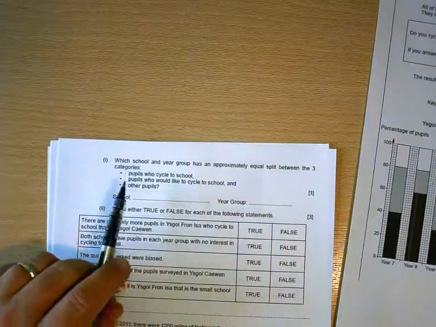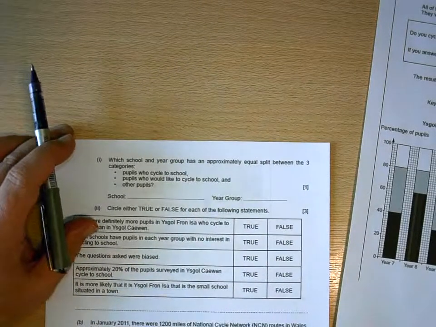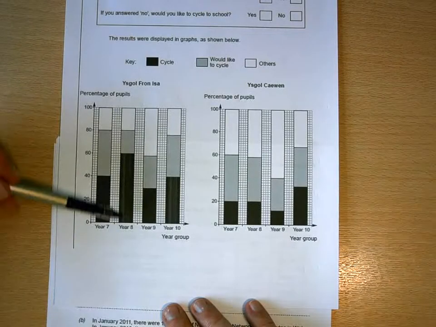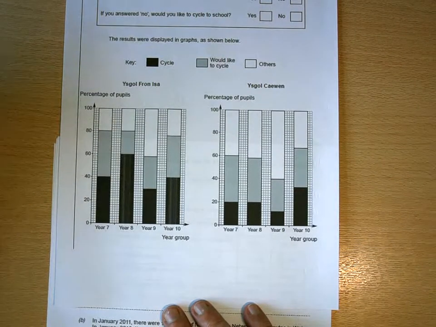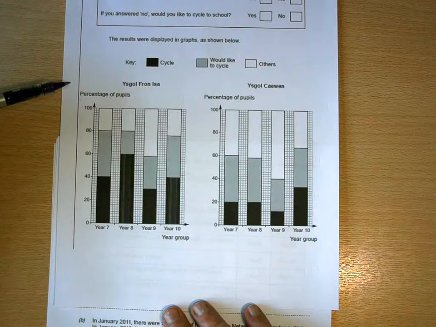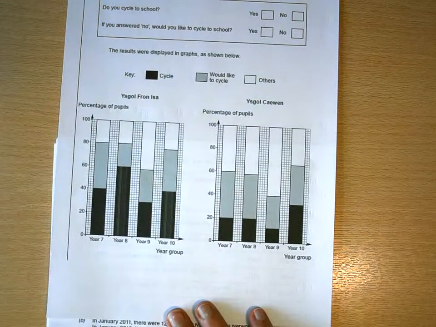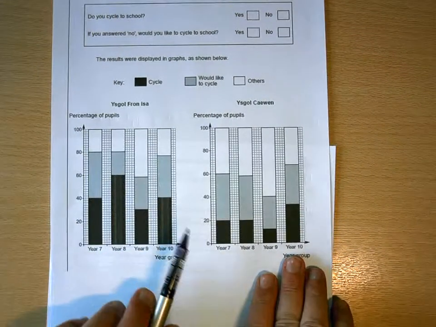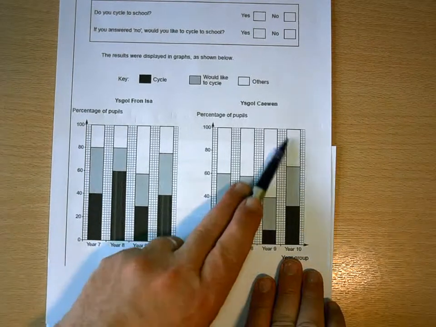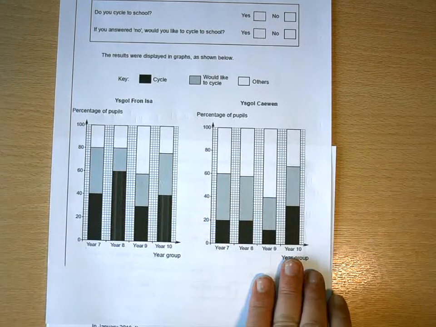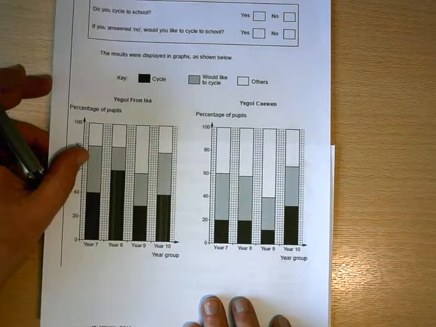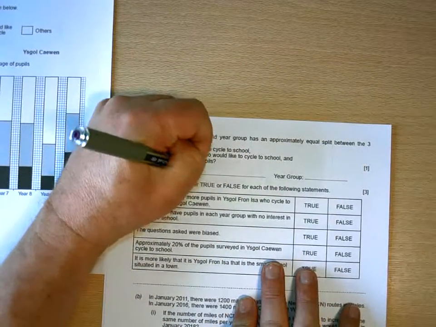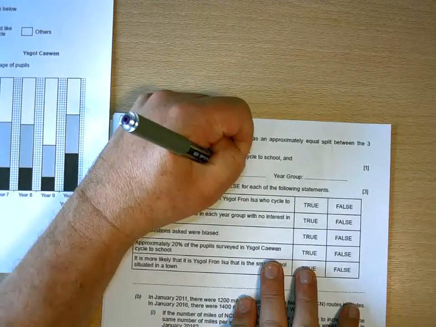Which school and year group has approximately equal split between the 3 categories? So I'm looking for where the black, grey and white are about the same size, cover the same area. So when I look at the 3 schools, I would say that it's between the 2 year 10s, and realistically that is the one that the size of the rectangles are about the same, pretty much thirds, 30%, 33%. So I'm looking at Ysgol Caerwen, and it's year 10.